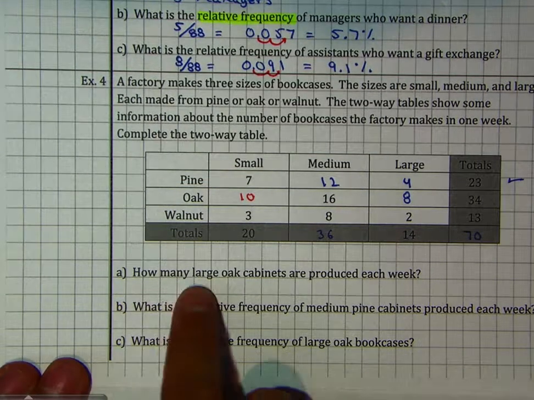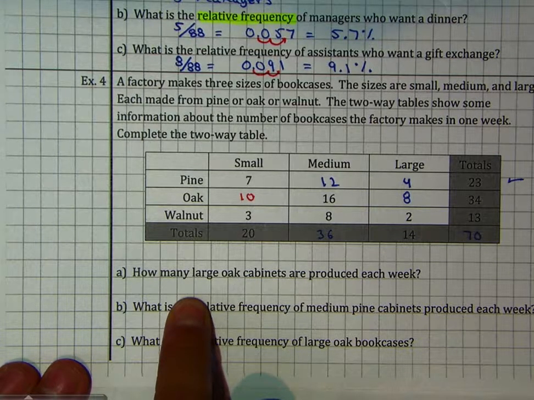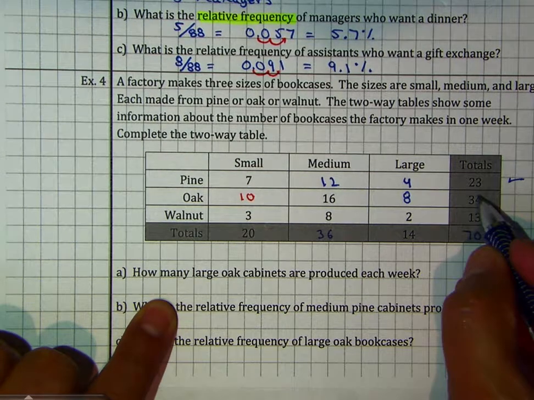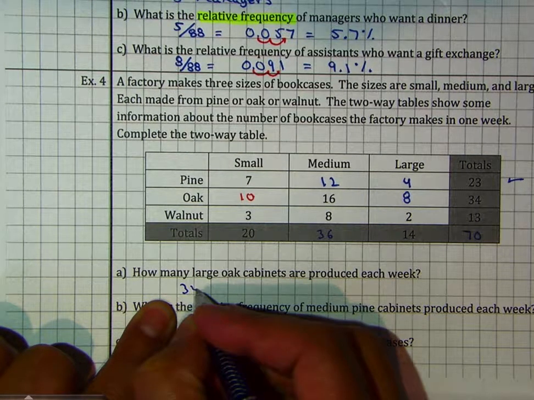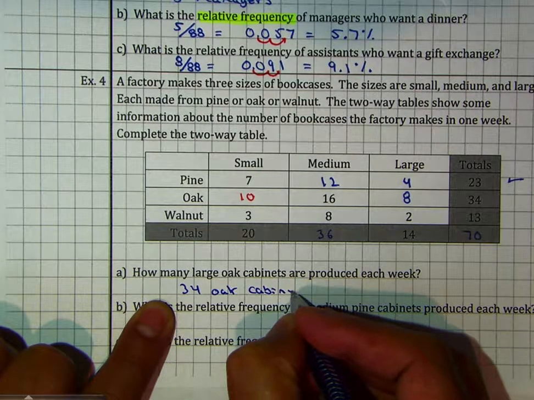How many oak cabinets are produced each week? So what did you get? Oak that are produced each week, total of 34. 34 oak cabinets.